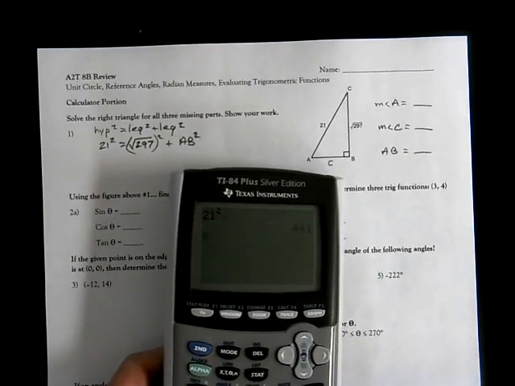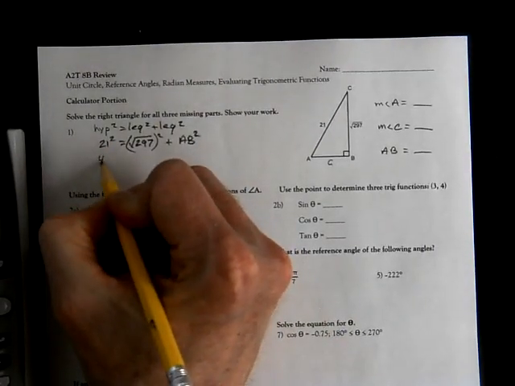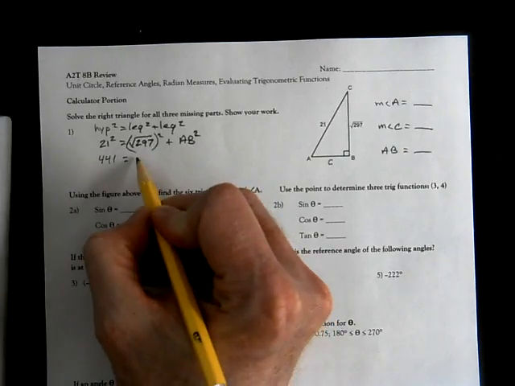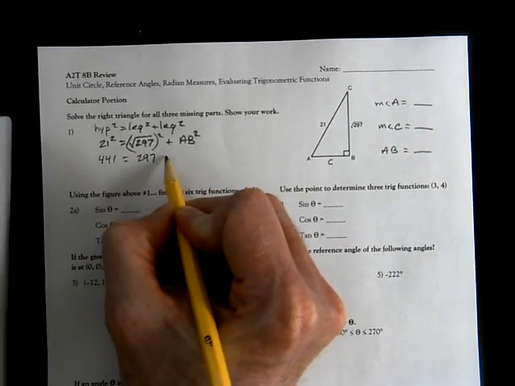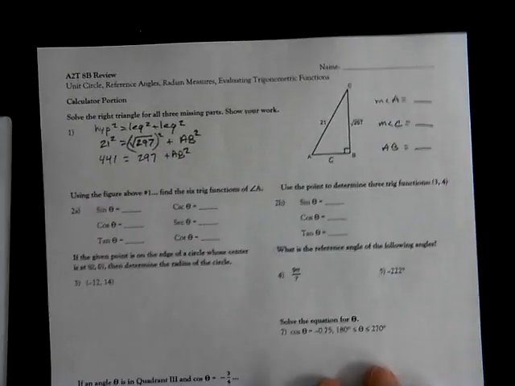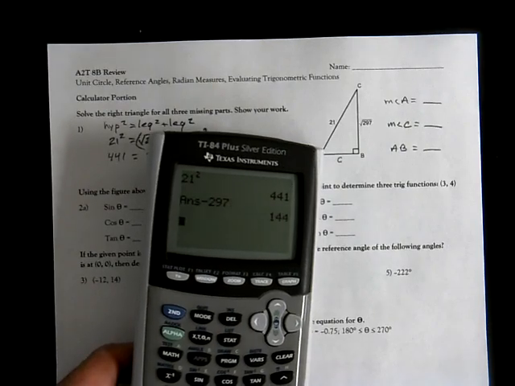So 21 squared gives us 441. And of course, when you square a square root, you get what's inside. And then we'll take our 441 and subtract the 297.